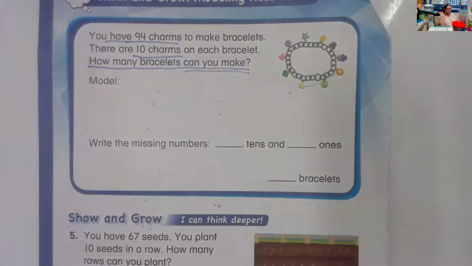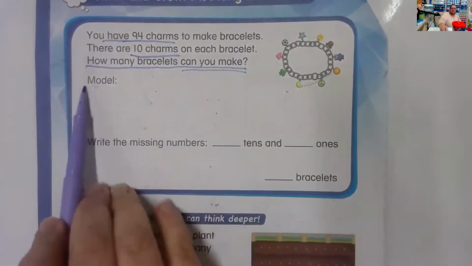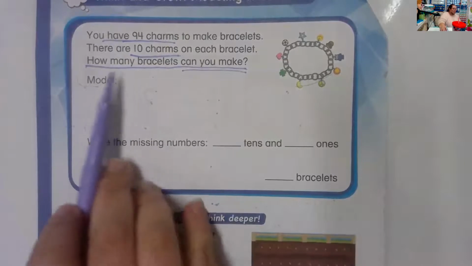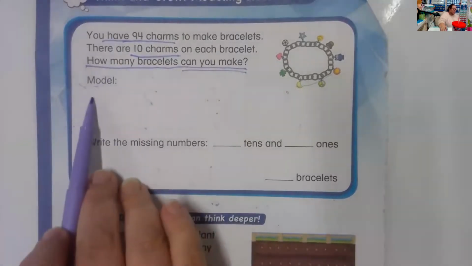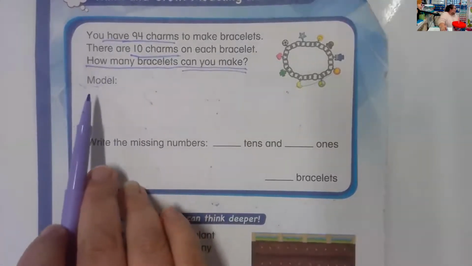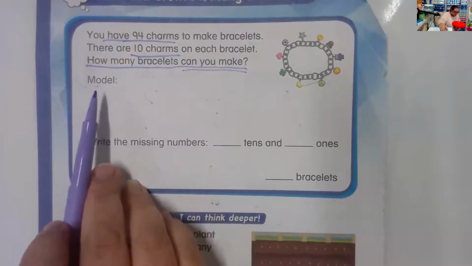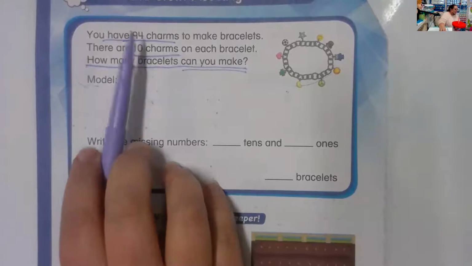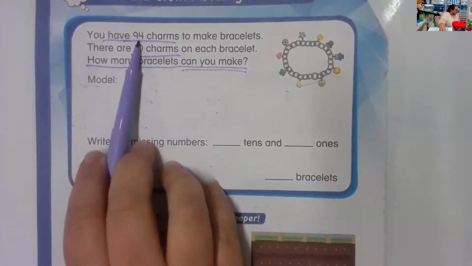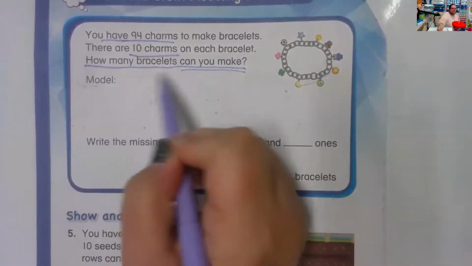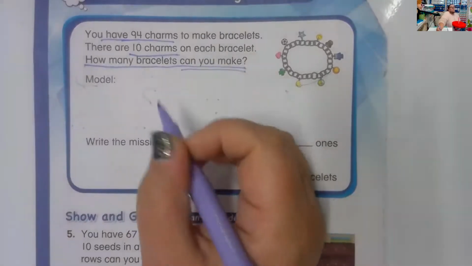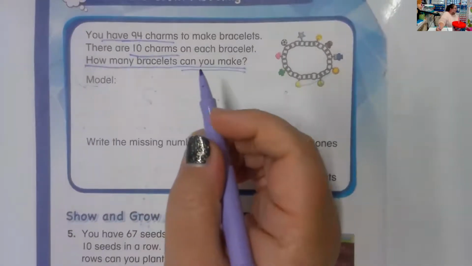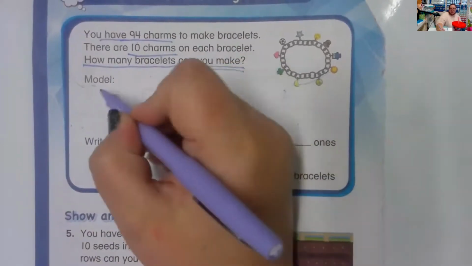Ooh. And in order to solve it, it says model right here. In order to solve it, we can draw a picture or a model, okay? So we're gonna do a quick sketch of 94 charms. How can we do that? Are we gonna draw 94 circles? Let's do it as sticks and dots, okay? So ready?